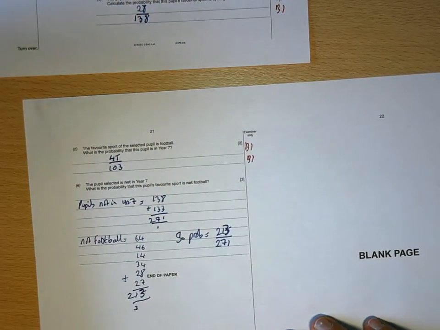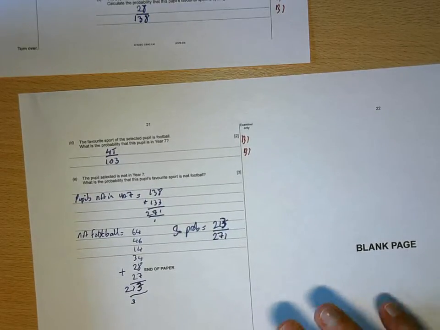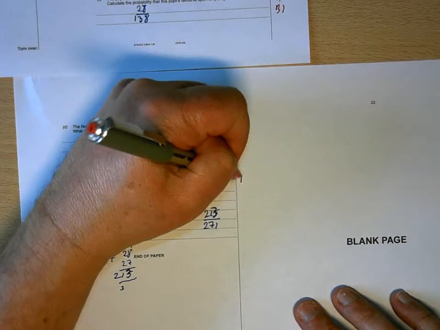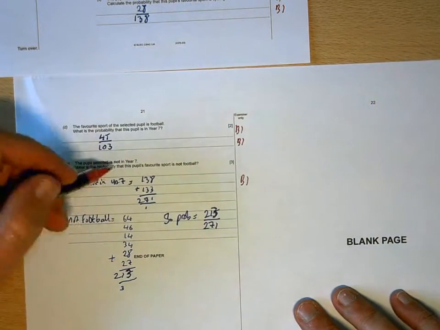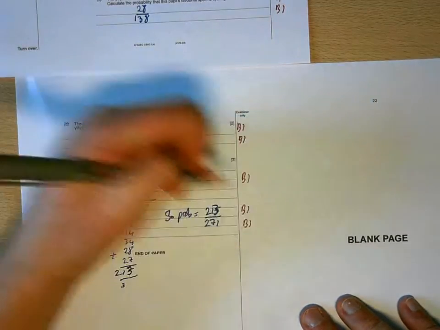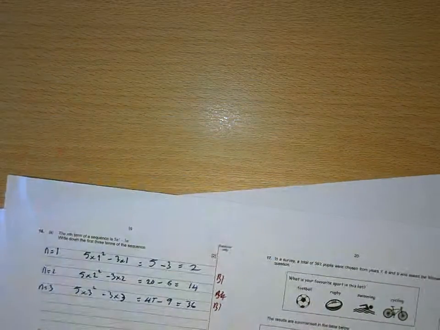And with this final question, one mark for the method of trying to add the right numbers together, 1 mark for 213, 1 mark for 271. So there you go, that was November 15, paper 1.